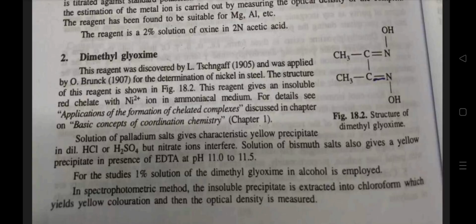Solution of palladium salts gives a characteristic yellow precipitate in dilute HCl or H2SO4, but nitrate ions interfere. Solution of bismuth salts also gives a yellow precipitate in presence of EDTA at pH 11 to 11.5. For these studies, a 1% solution of dimethylglyoxime in alcohol is employed. In the spectrophotometric method, the insoluble precipitate is extracted into chloroform, which yields yellow coloration, and then the optical density is measured.